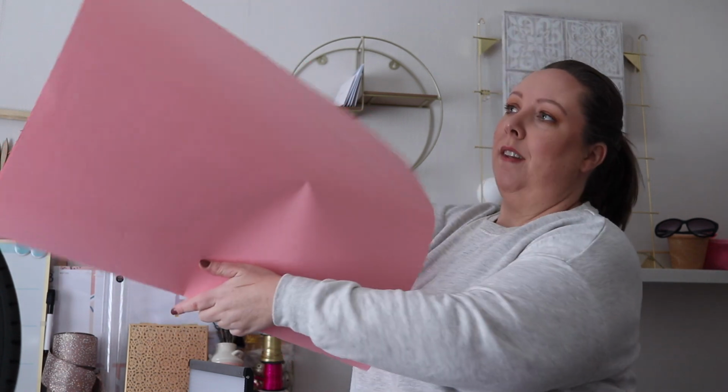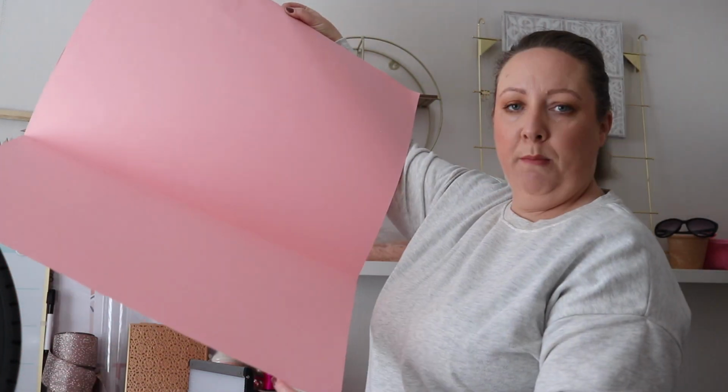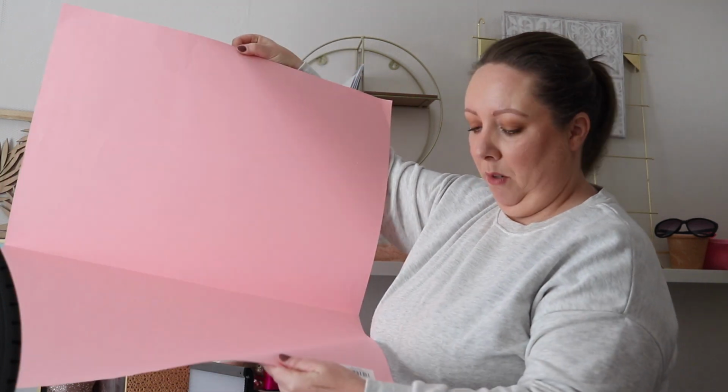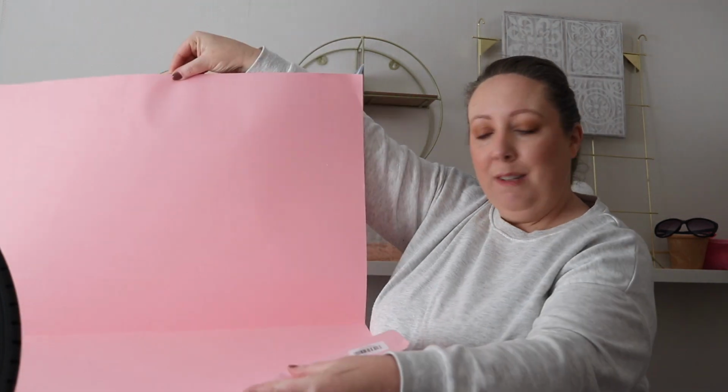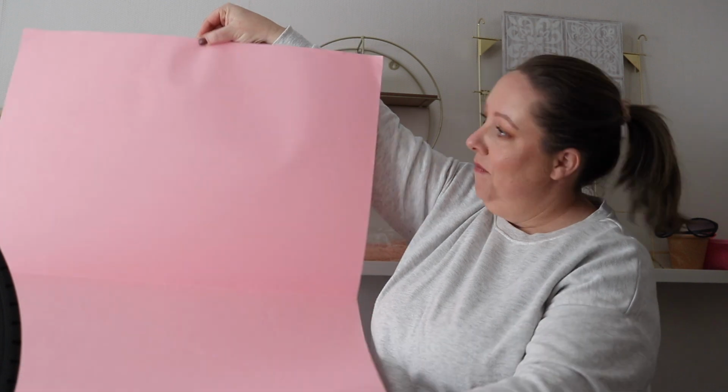So I have a pink piece of paper. I don't know how large that is. A1 maybe? Don't know, but I have it folded in half to make a ground part and the backdrop.